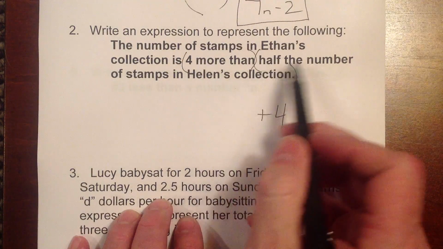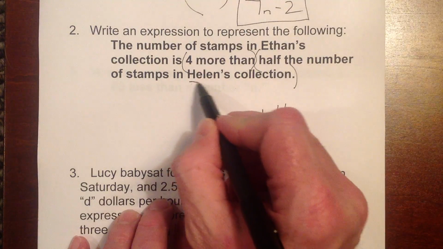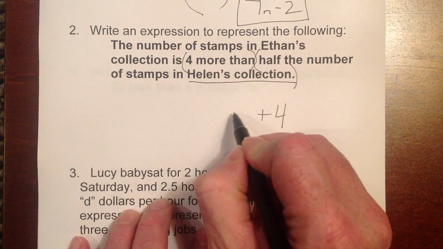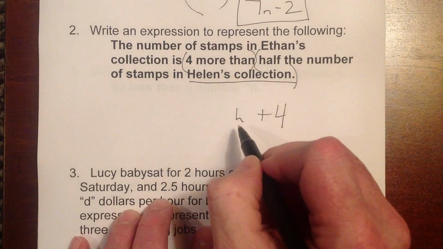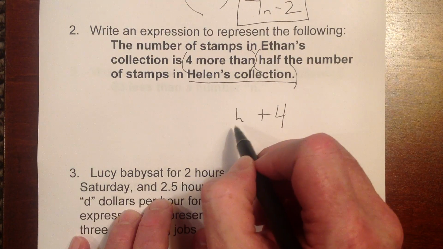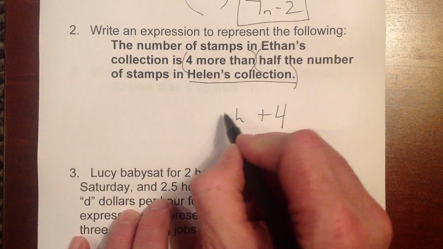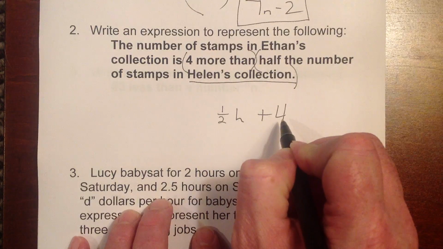4 more than what? Half the number of stamps in Helen's collection. We don't know how many stamps is in Helen's collection, so why don't we represent her collection by the letter H? How do I say half of H? Well, I could either divide it by 2, but the easiest way is to say half times that. We've learned about fractions before. Half times H plus 4.